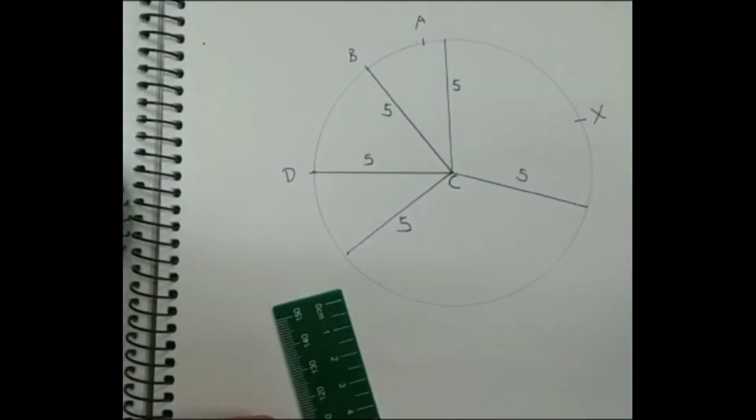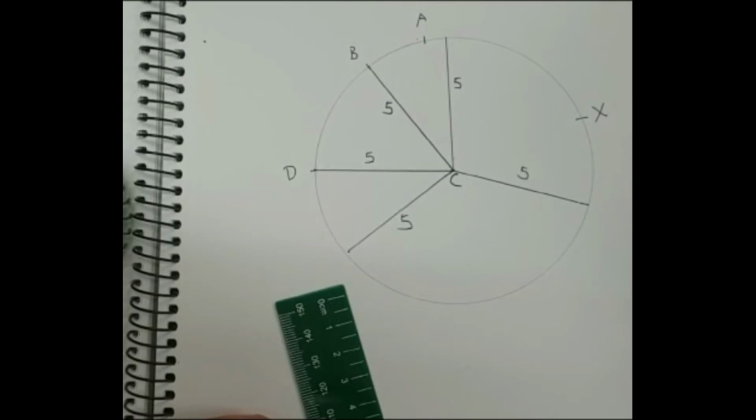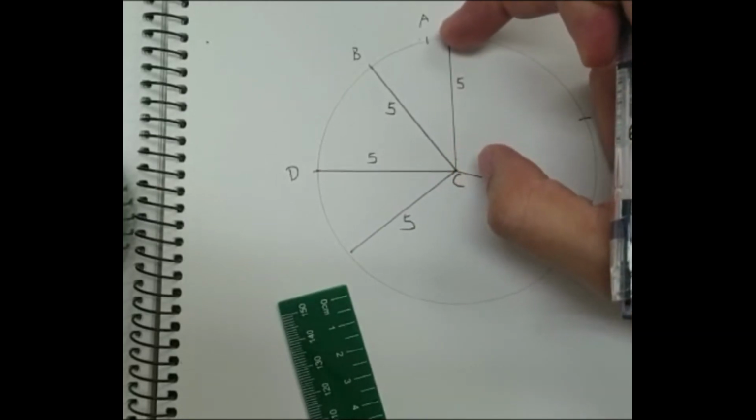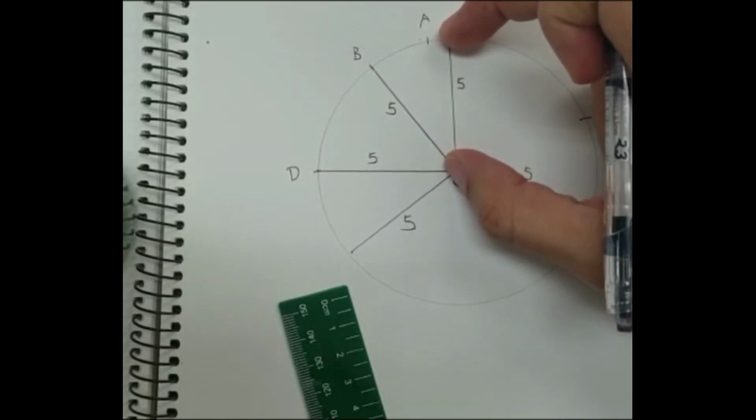And why is this 5? This is because we have already set the radius as 5. So whichever your radius is, that is going to be the distance from the point on the circumference to the center of the circle.